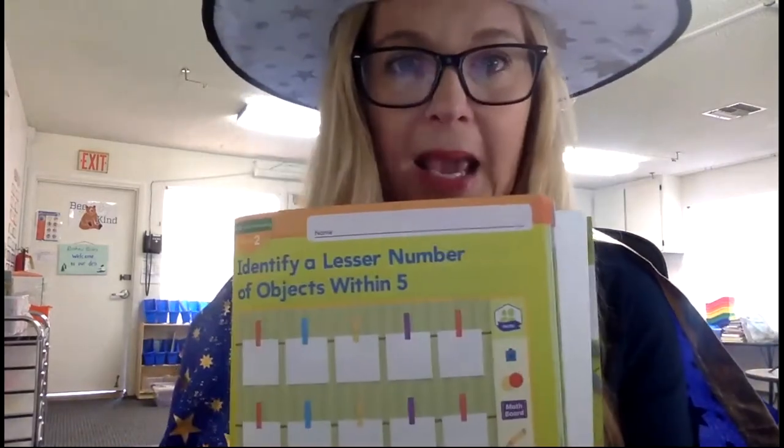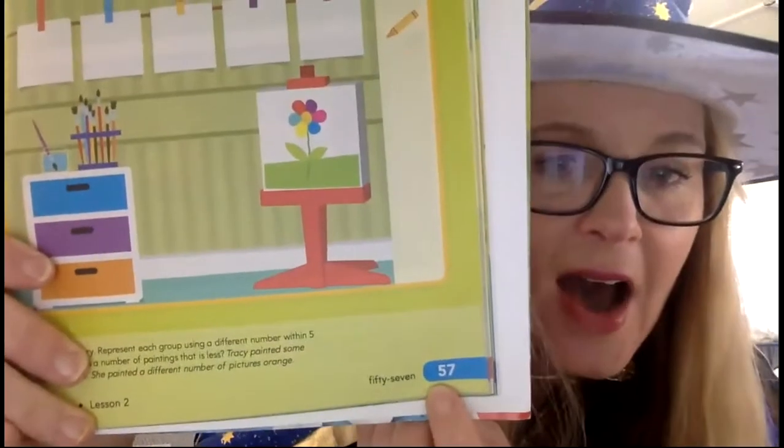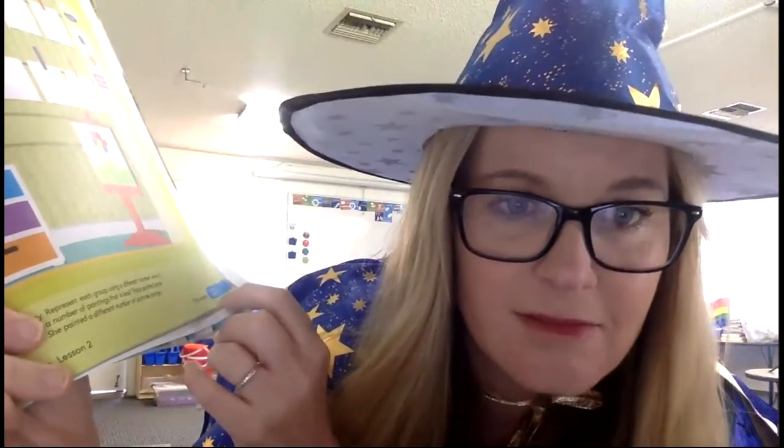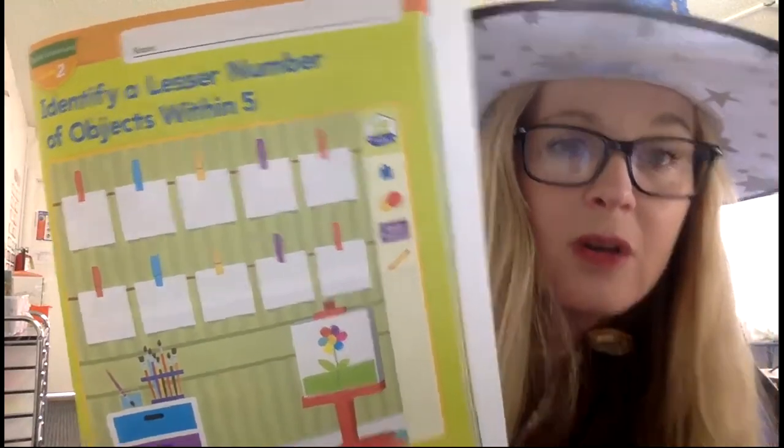So let's get started on our math. Do you have your math books and a pencil? You might want some crayons because we might do some stuff with colors. If you don't have those things, pause the video and go get them. All right, now you have your book. We are on page 57. That is a 5 and a 7. Got it? That's what it looks like.